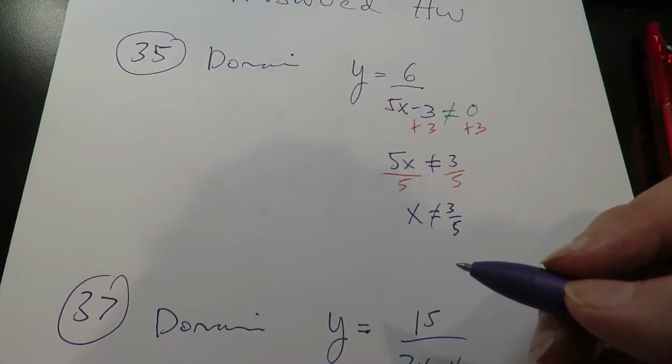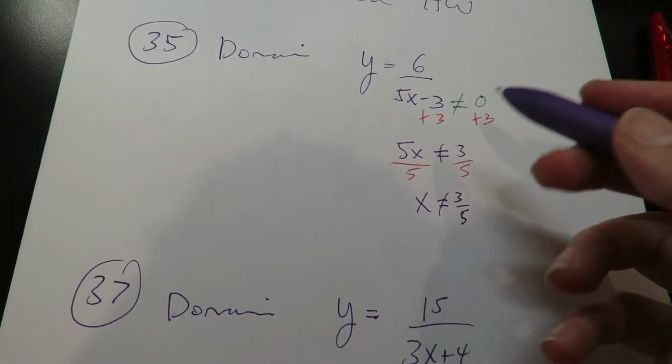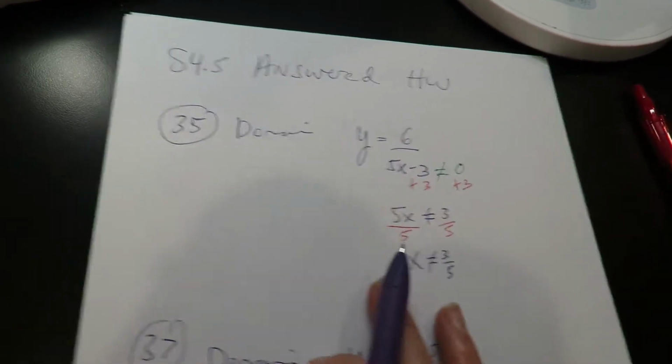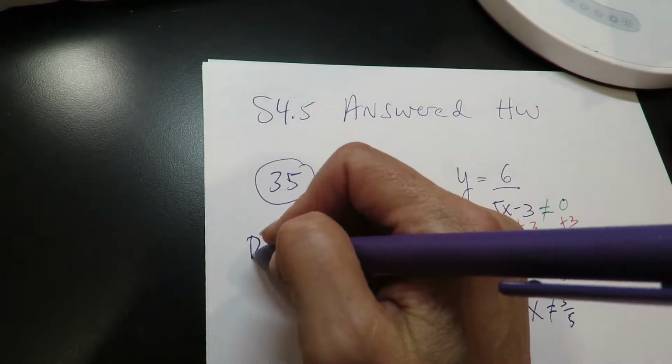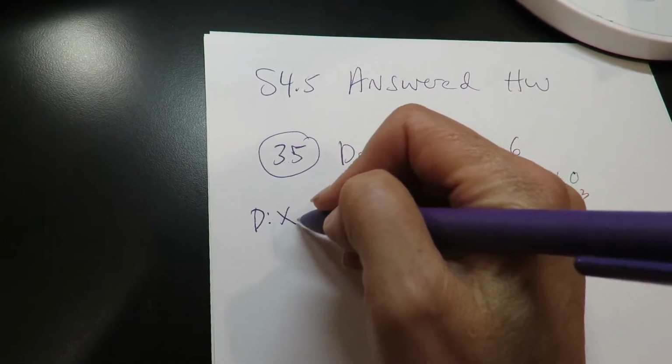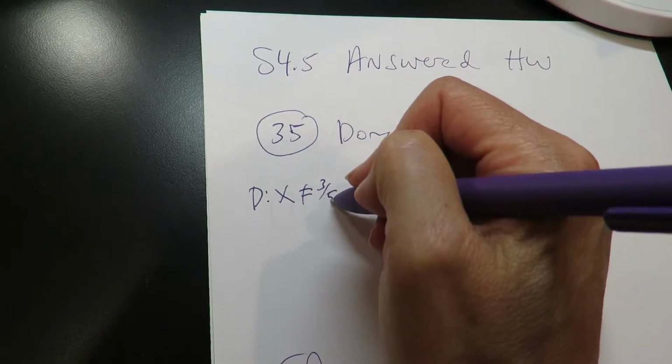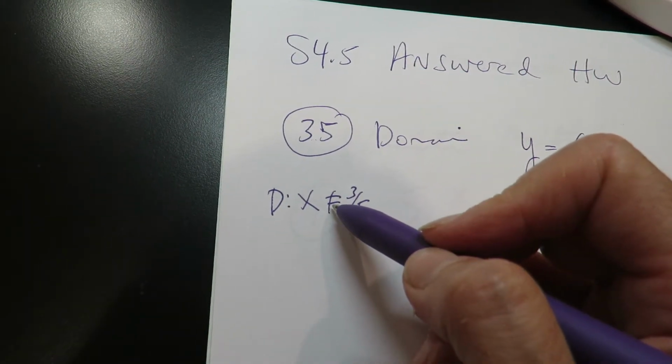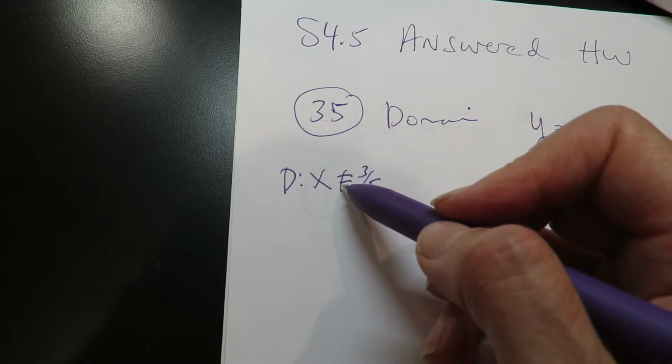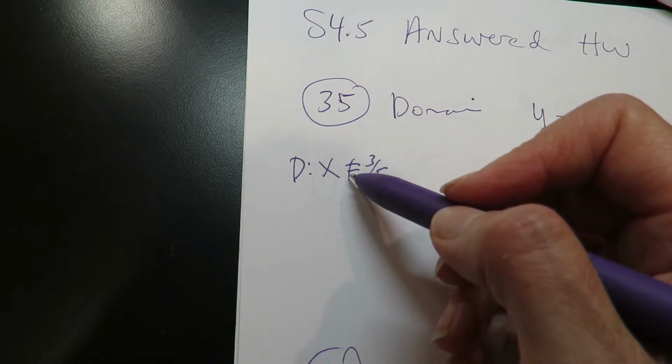Okay, so x cannot be 3/5, right? You cannot divide by 0. So for the domain of this, there's a couple ways to write it. You can say x cannot be 3/5. If you write it this way, you must say not equal. If you don't write the not equal, then you're saying the exact opposite.